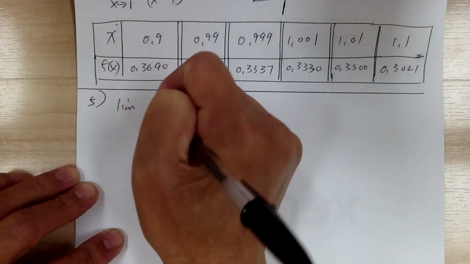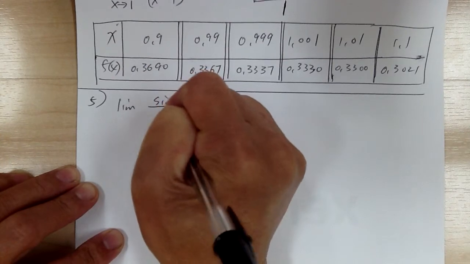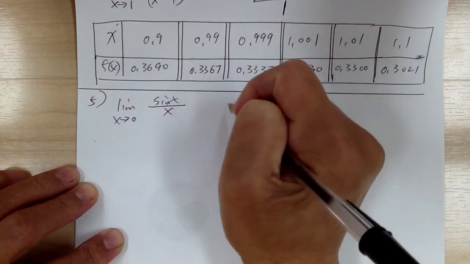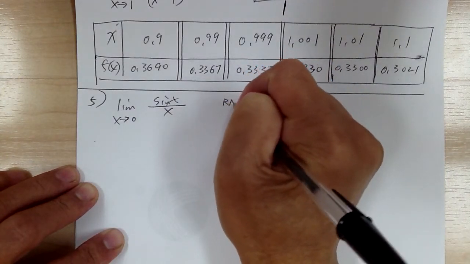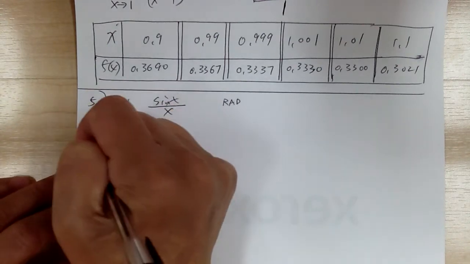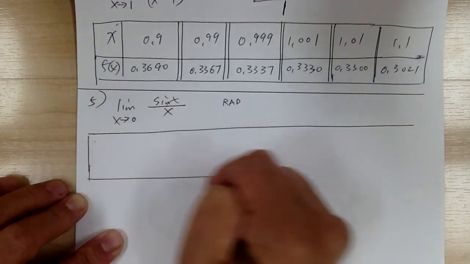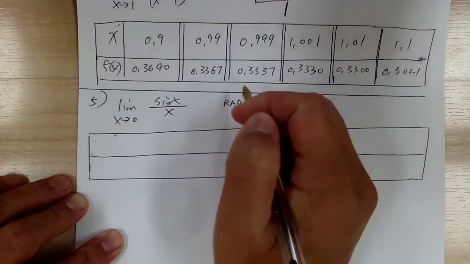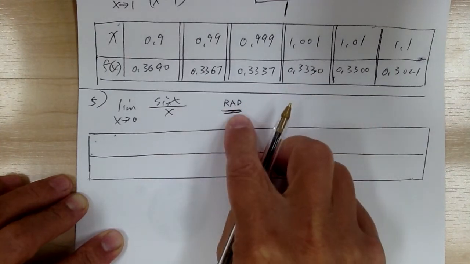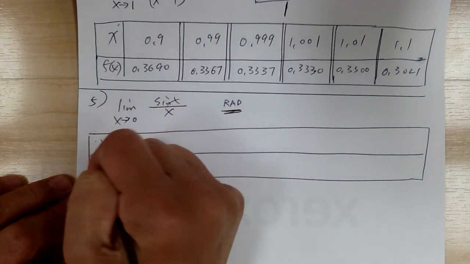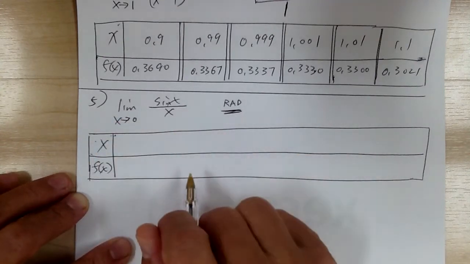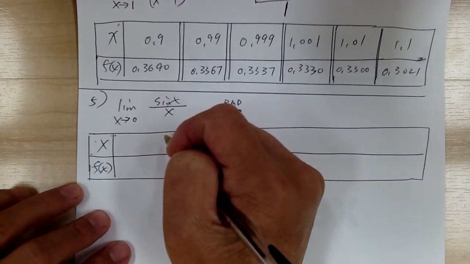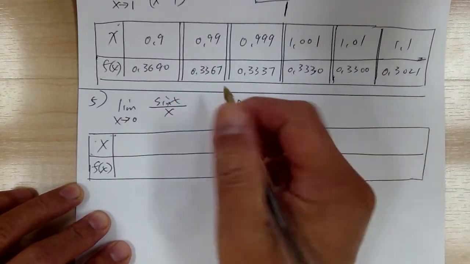You have the limit of sine of x over x as x approaches 0. Now, this one you make sure you put in radian mode. So make sure your calculator is in radian mode. Again, it's very important: put your calculator in radian mode. And this one, when you use positive and negative, gives you the same value.